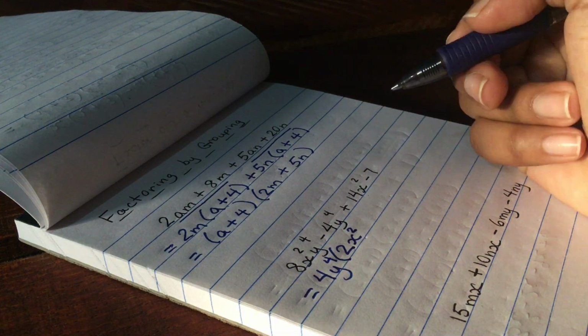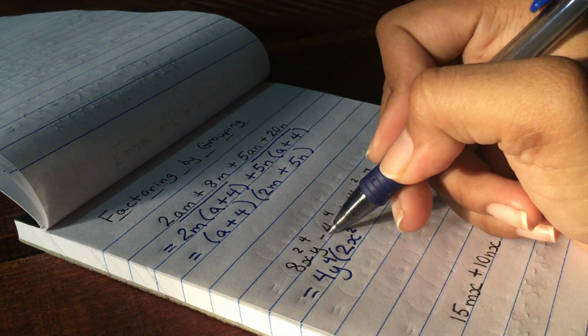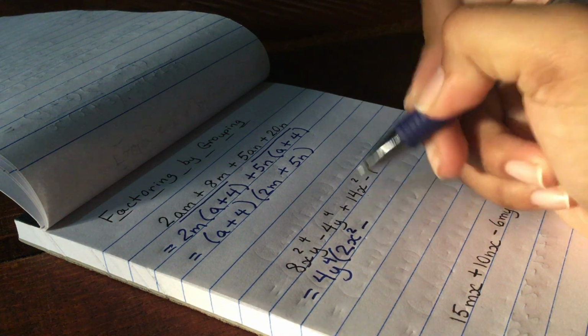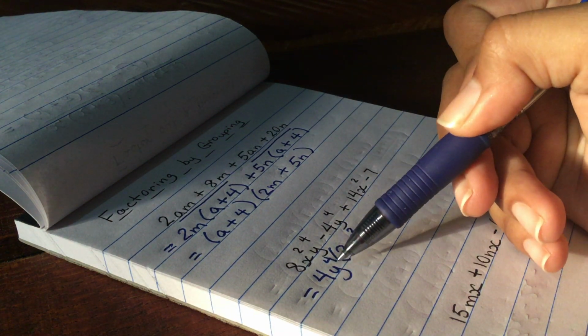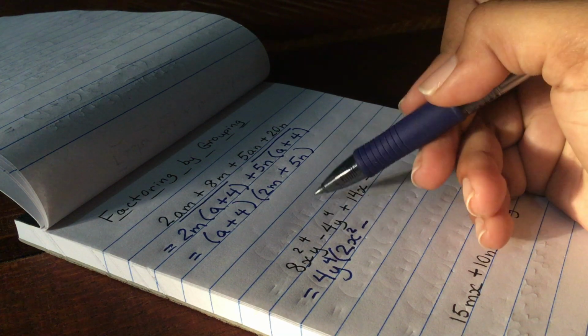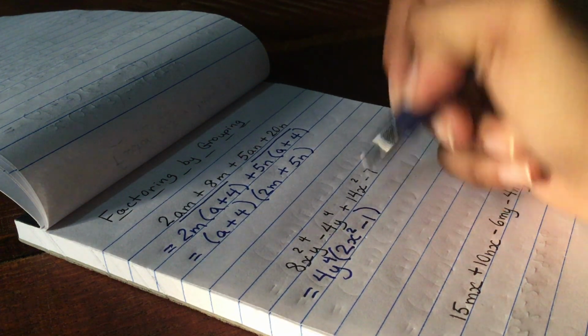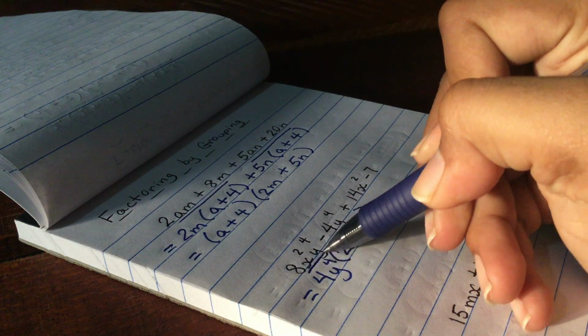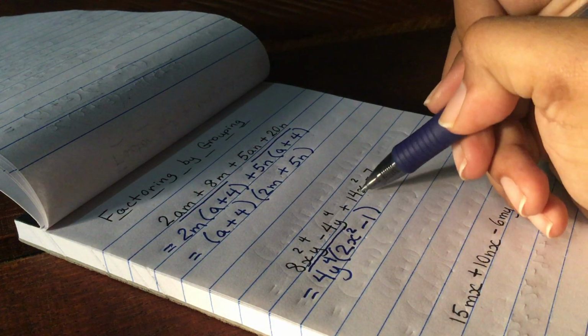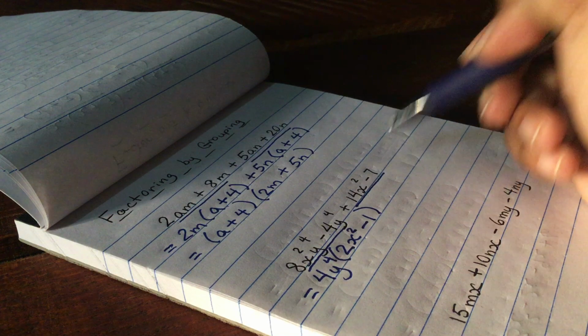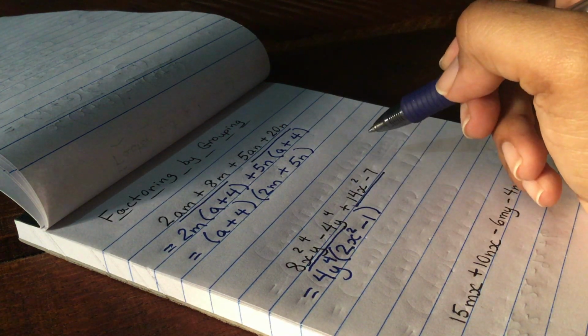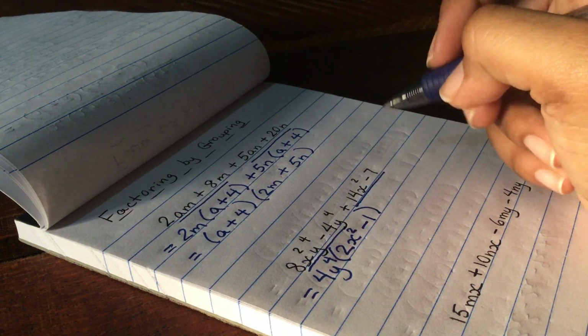y to the 4th into y to the 4th is 1. Now we have a minus sign here at our second term. 4y raised to the 4th into 4y raised to the 4th will leave me with 1. So I just grouped my first two terms. Let me group my second group, my third and fourth term, sorry.